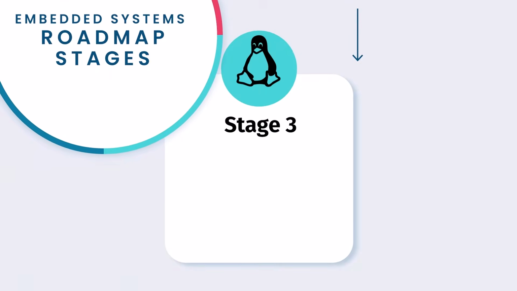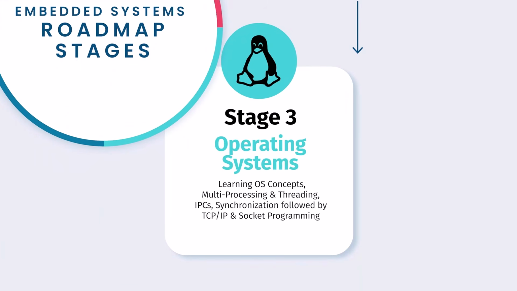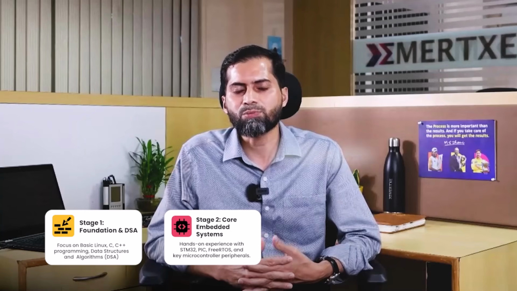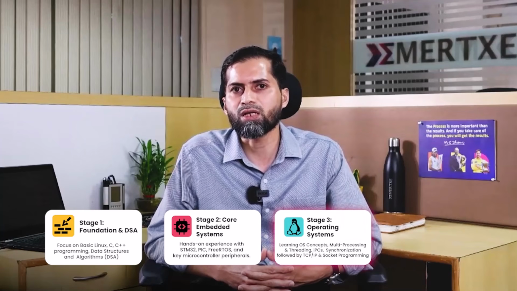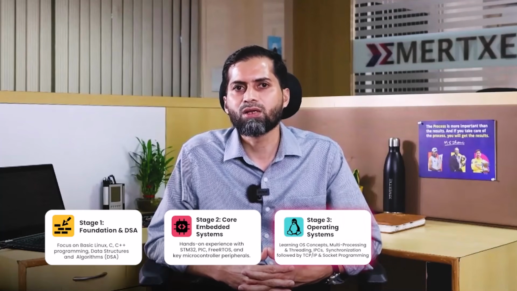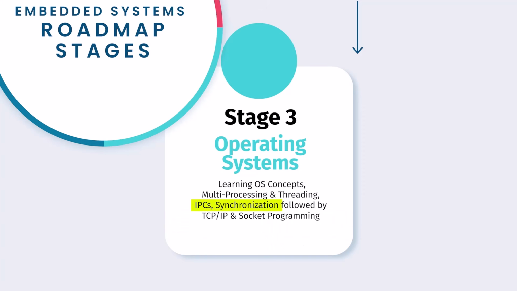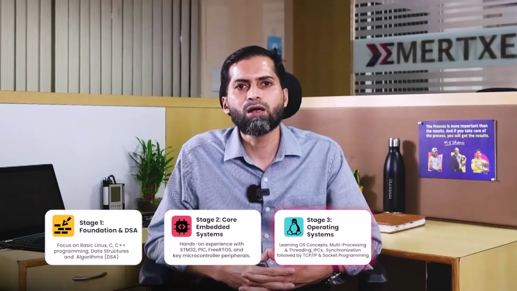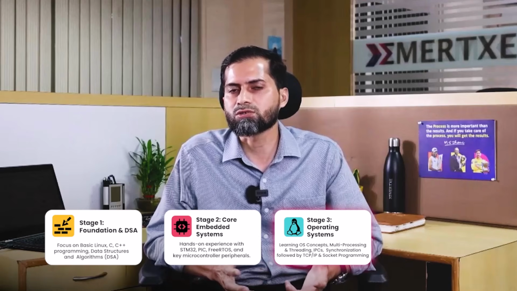In stage 3, you're going to learn how to build more complex and advanced applications using Linux. Here we'll teach you operating system fundamentals and subsystems like process, memory, and networking. We'll also cover concepts like IPC and help you build projects using all these concepts.